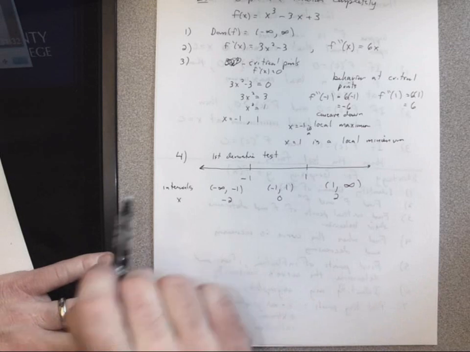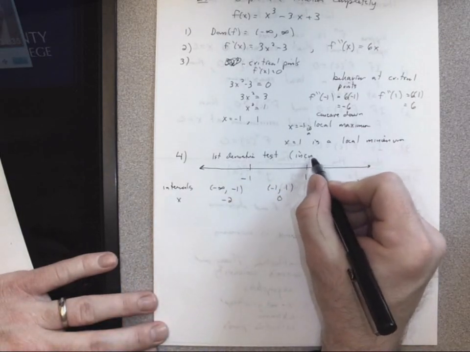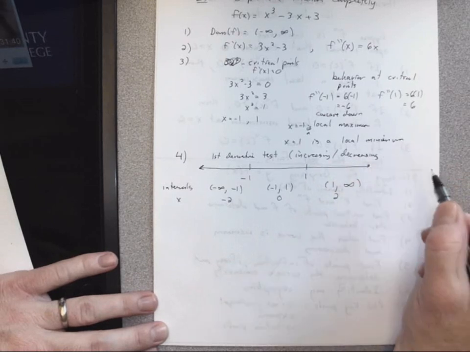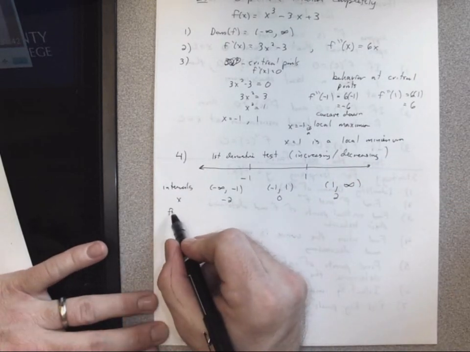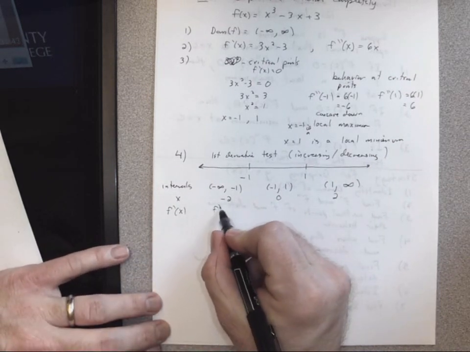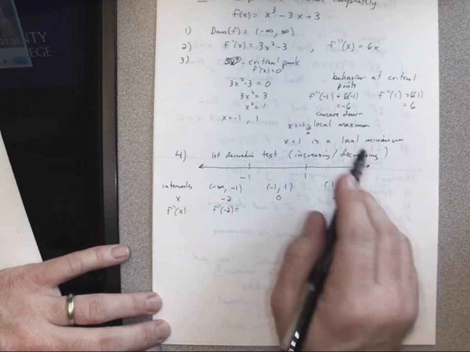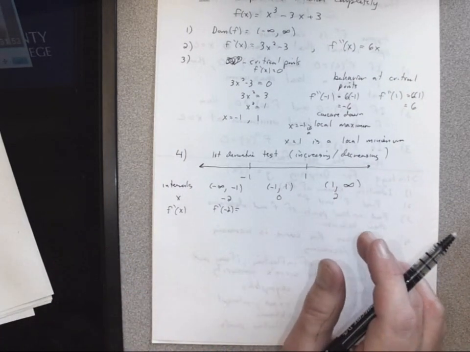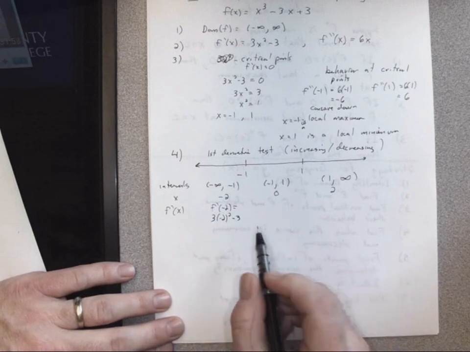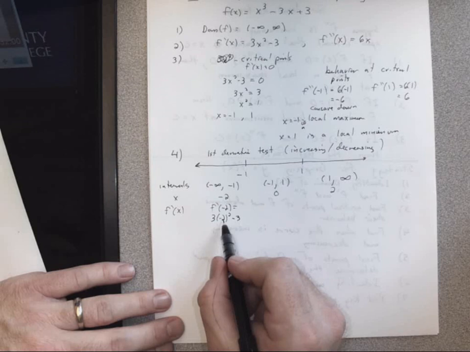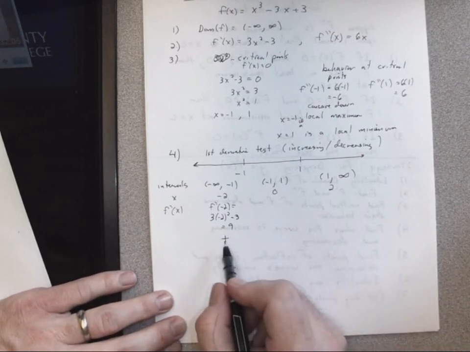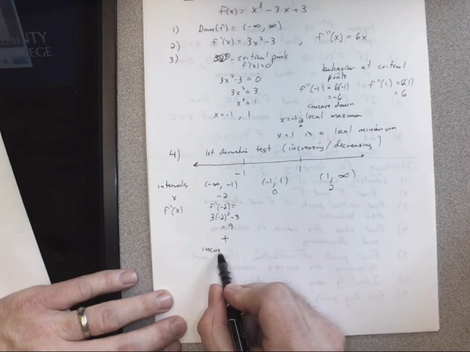All right, so I'm going to plug these. Remember, if I want to determine increasing or decreasing of the original function, I have to plug these into the first derivative. So what is f prime of x? So f prime of -2 is equal to, well, plugging it back into here, this is going to be equal to 3 times -2 squared minus 3. 3 times 4 is 12, minus 3 is 9. So this is equal to 9, which is positive. Since it's positive, that means we are increasing.